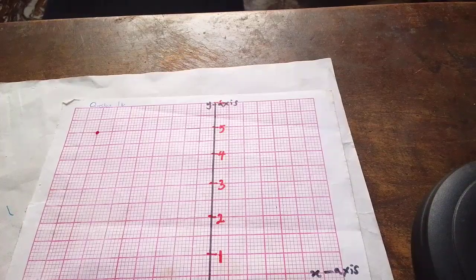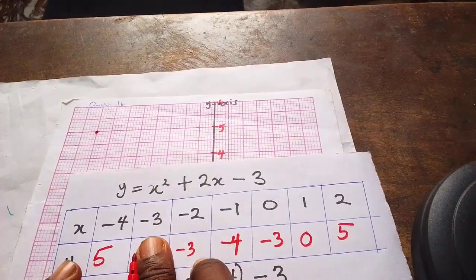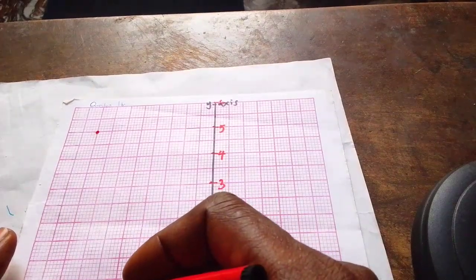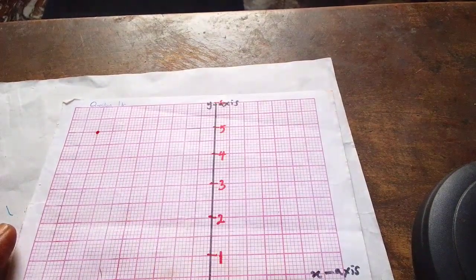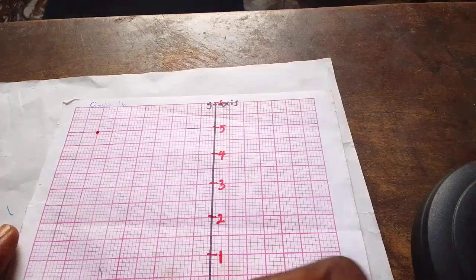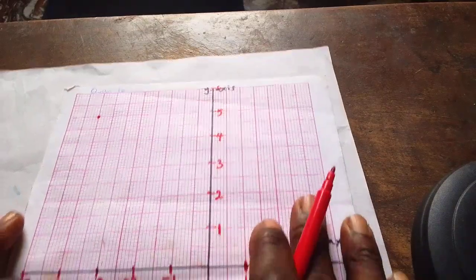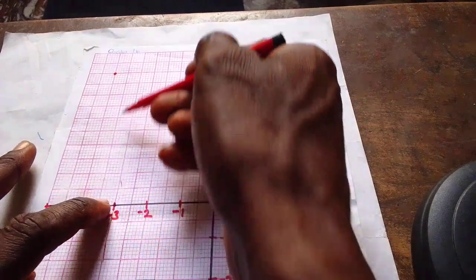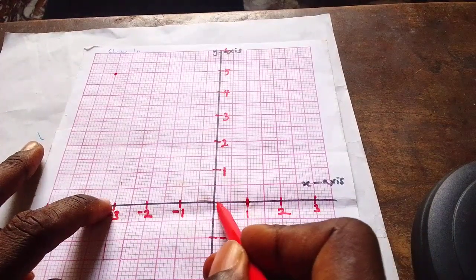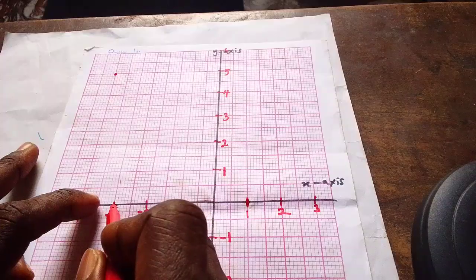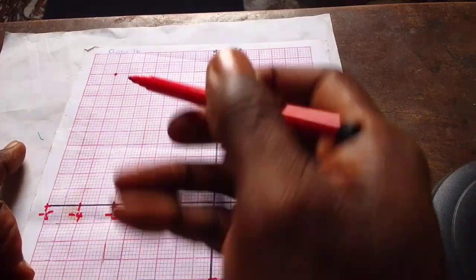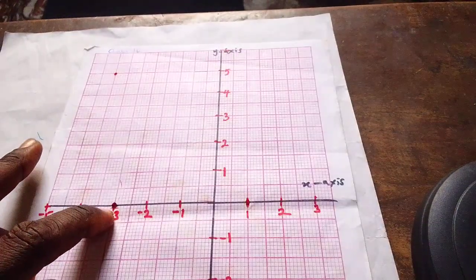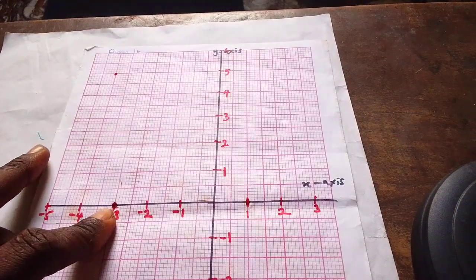Then when x is minus 3, y is 0. So x is minus 3 on this line, and y is 0. The two will meet at x is minus 3 on this vertical, then y is 0 here. So the two lines will meet at this point, and that's where you mark. This is the point for x is equal to minus 3, y is 0.